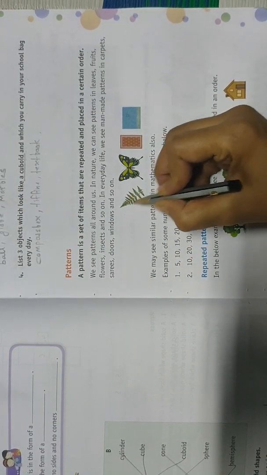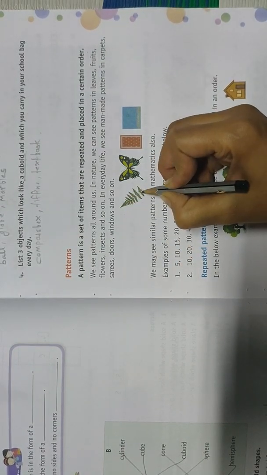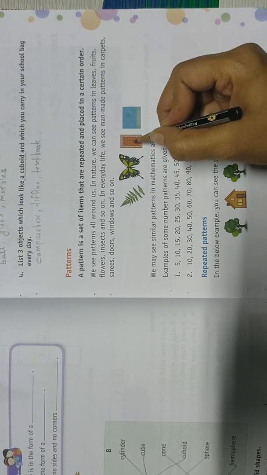Here an example is given. See, the example of leaves, which are arranged in different patterns. The butterflies are arranged in different shapes, in different patterns. You can also see a man-made thing like a carpet or a blanket with a design of different shapes, different colors, and different repeated shapes in order. Many examples can be seen in our day-to-day life that have different patterns.